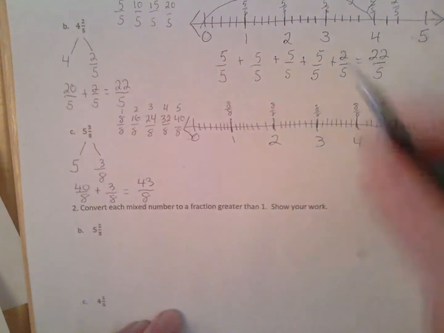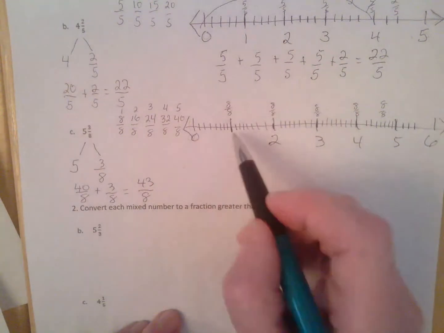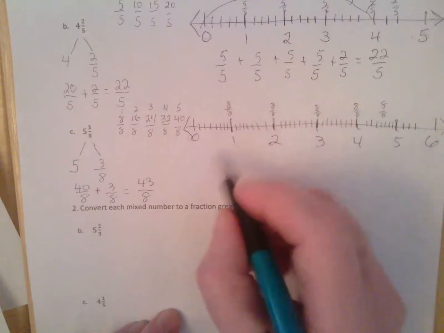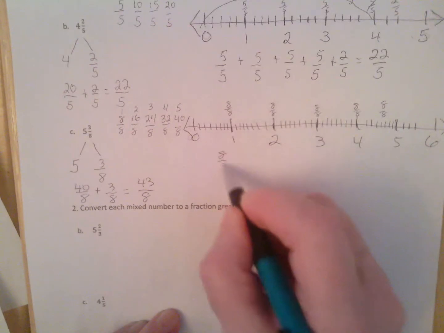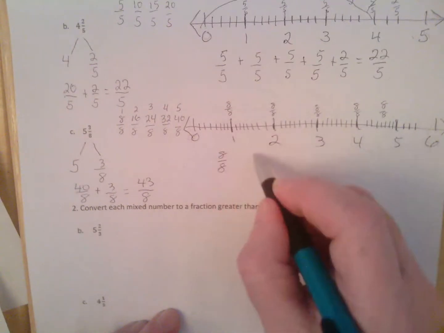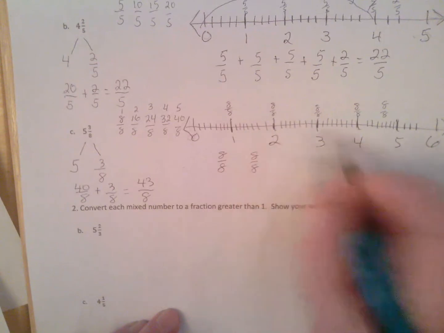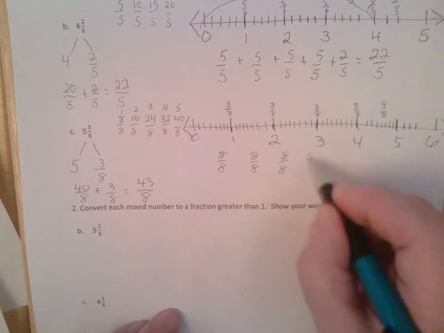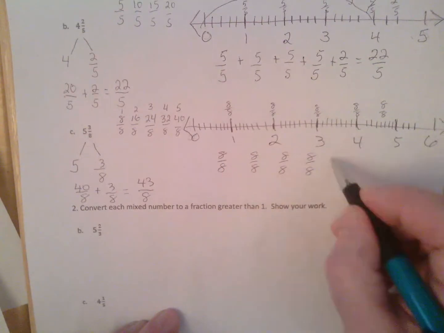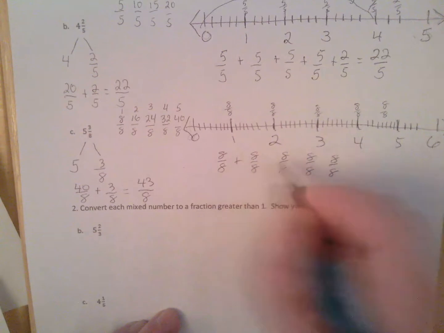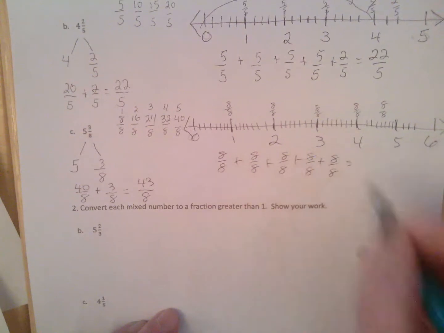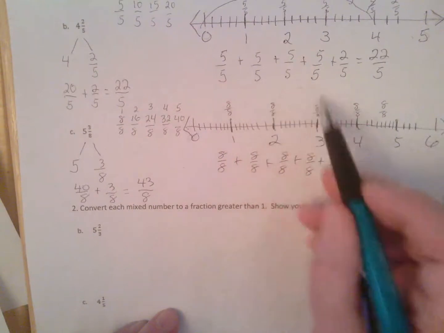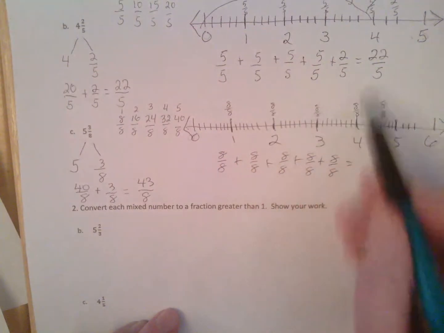So again, like we did on the top, between 0 and 1, the number of eighths that make up the whole is 8/8. Between 1 and 2 is 8/8. Between 2 and 3 is 8/8. Between 3 and 4 is 8/8. And between 4 and 5 is 8/8. So I have 8, 16, 24, 32, 40.